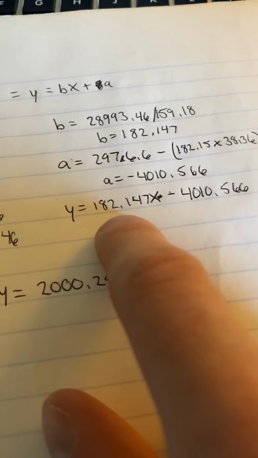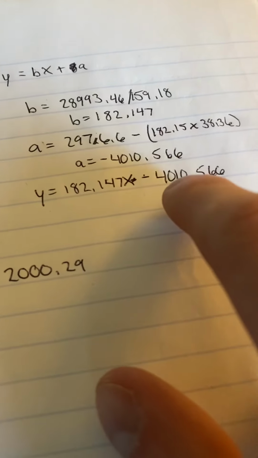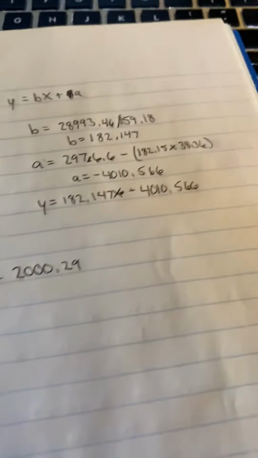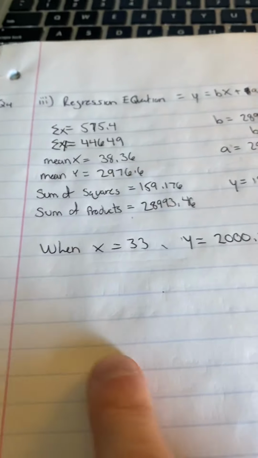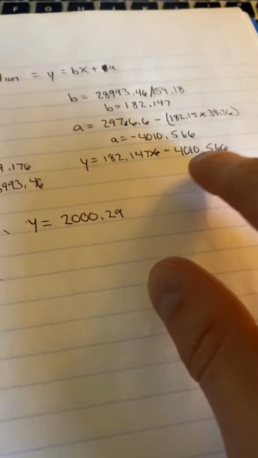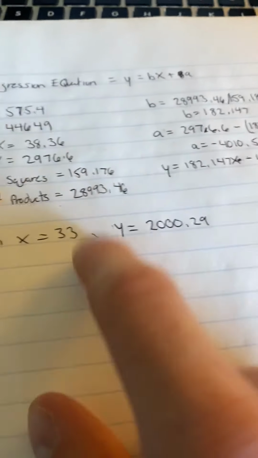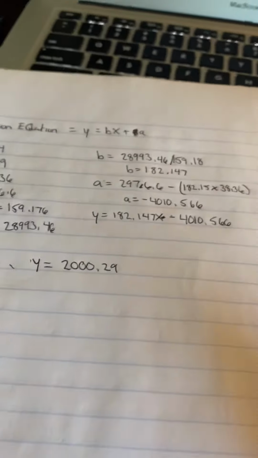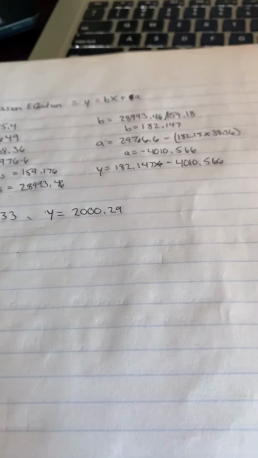So then, using the regression equation altogether, y equals 182.147 times x minus 4,010.566. When x equals 33, if we plug 33 into x, y will come out as 2,000.29. So that is part 3, and that will be it. Thank you.